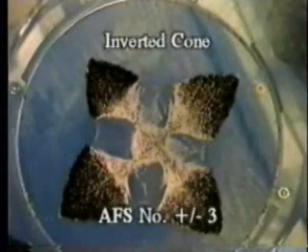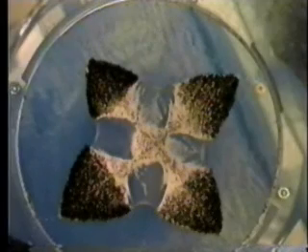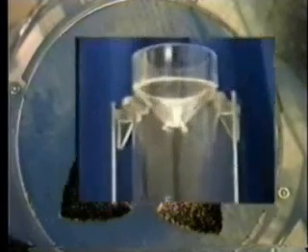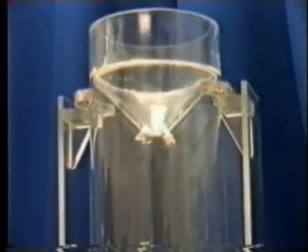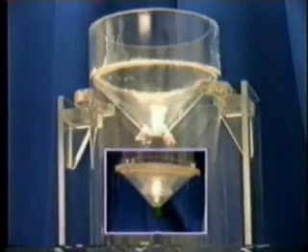With the insertion of the inverted cone reblending device, the AFS number of the sand discharged from the bin was held to a range of plus or minus 3 points. When the sand diffuser device is installed at the top of the bin, along with the inverted cone at the bottom, reblending efficiency is further enhanced.